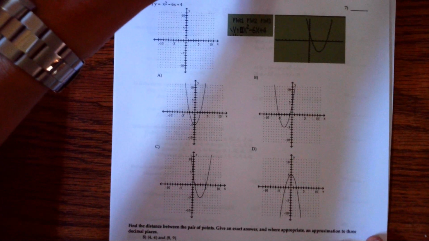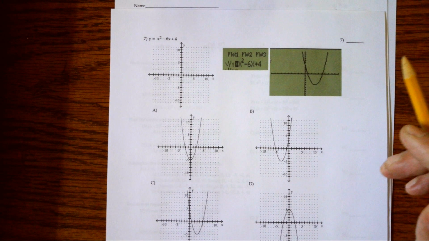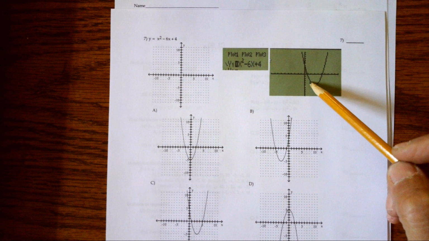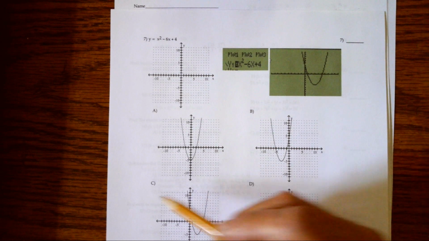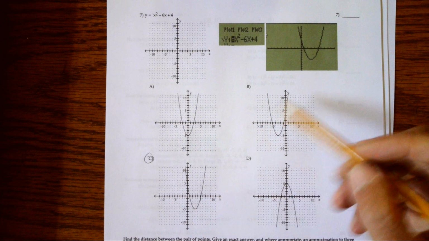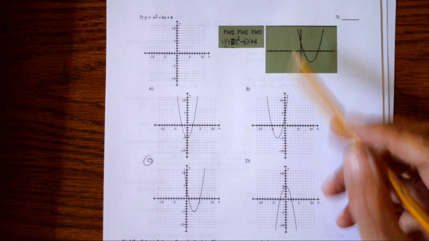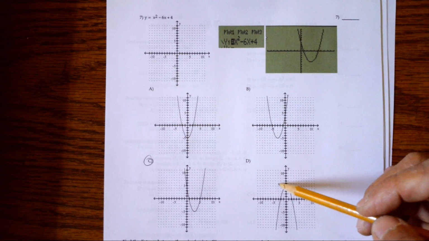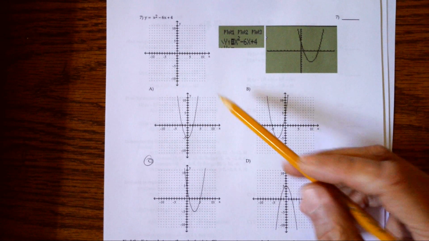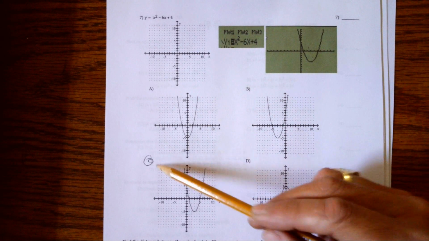Number 7, you've got a second-degree equation. It's a parabola. Graphing this in my calculator, the only one that looks anything like this is letter C. It's obviously not A, not B, and certainly not letter D, which is going downhill. It's opening down, which means you'd have to have a negative up in front. So that is C.